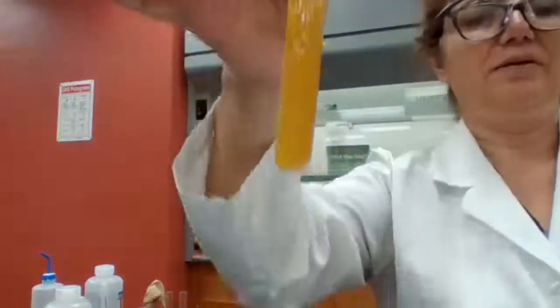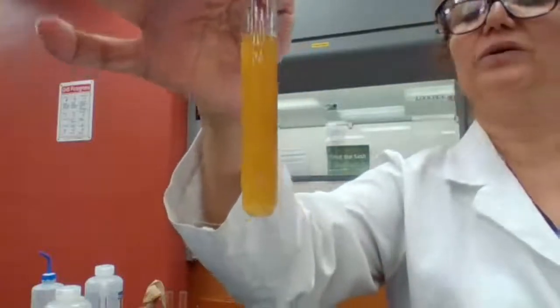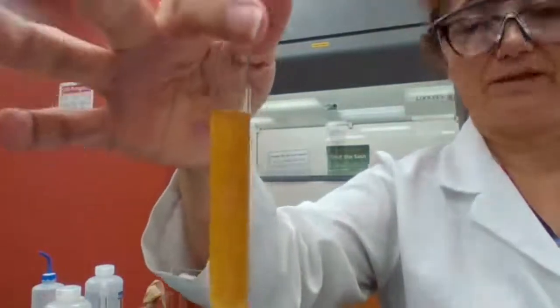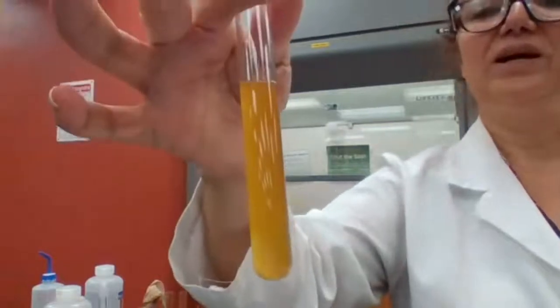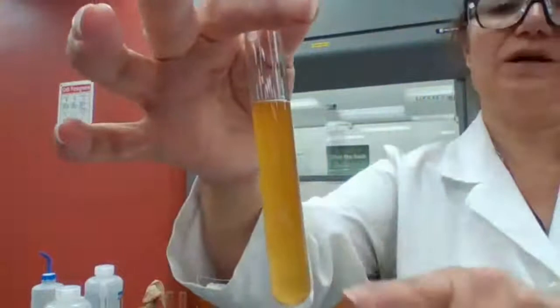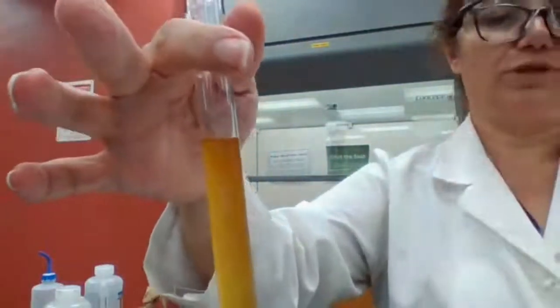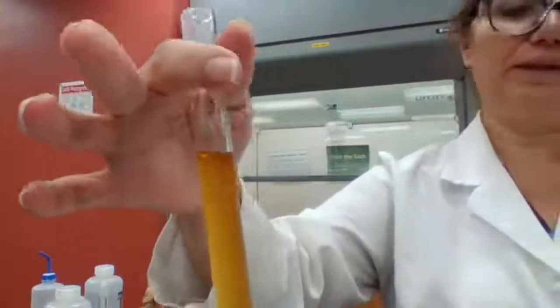Remember yesterday, one of the test tubes, this has nothing to do with today's experiment though. Don't get confused. Please don't get confused. This is from yesterday. I saved it because the yellow precipitate was not forming for acetophenone, and I didn't want to just discard it and say, well, it didn't happen.